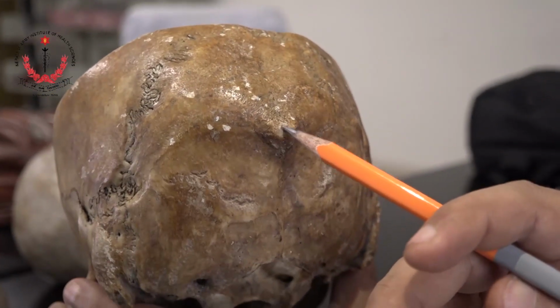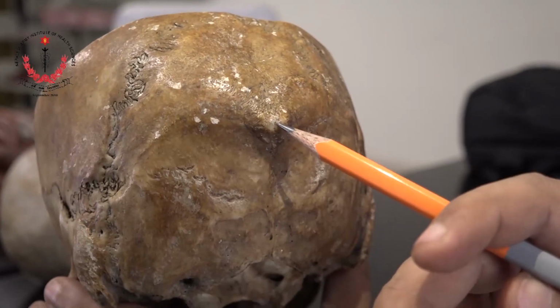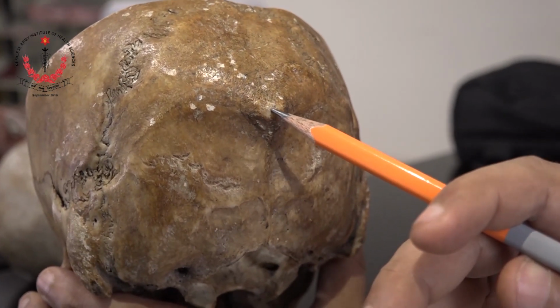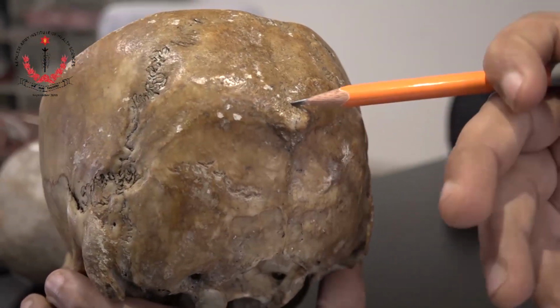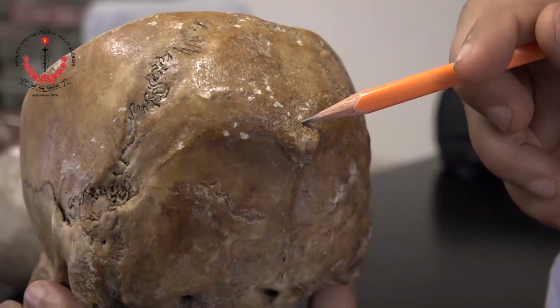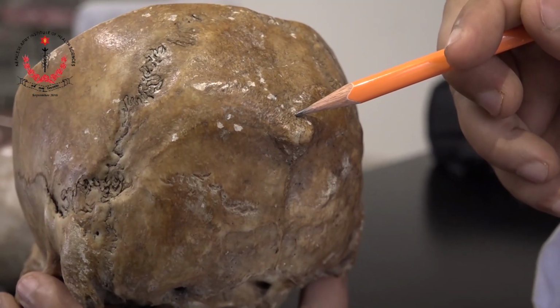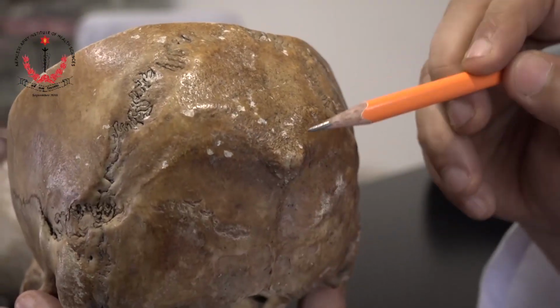The point in the center of this external occipital protuberance is called inion. There will be one more point higher to it that is called as occipital point, which is the farthest point from the glabella anteriorly.